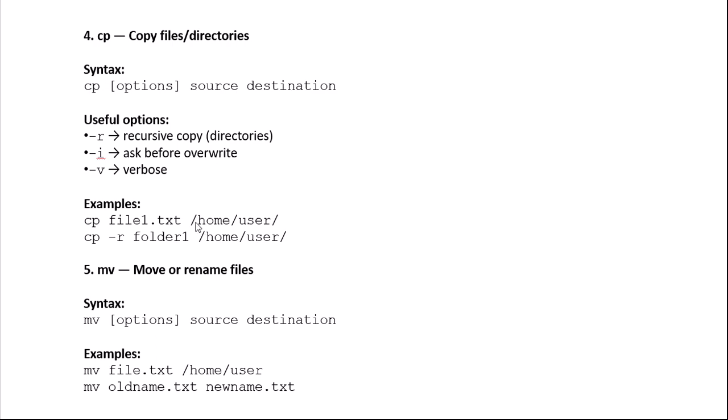Example: cp file1.txt /home/user/. And cp -r is a recursive copy of directories, for example cp -r folder1 /home/user/.